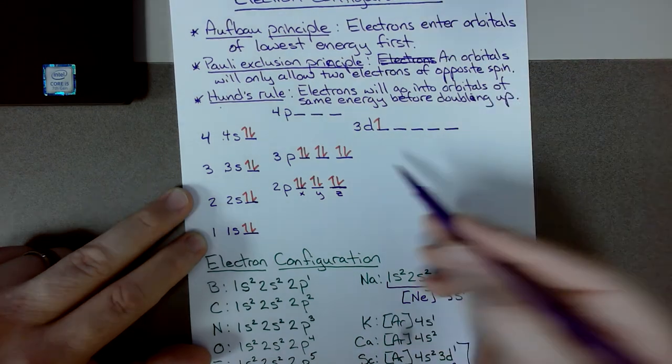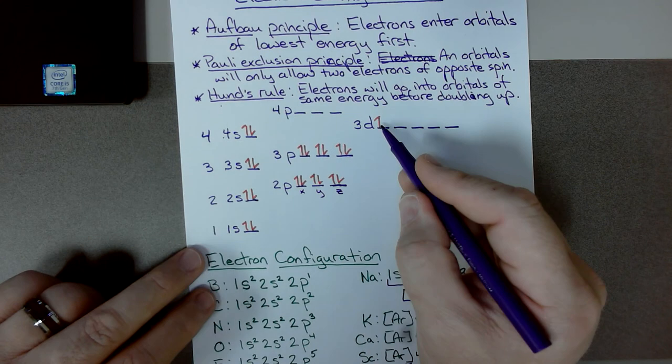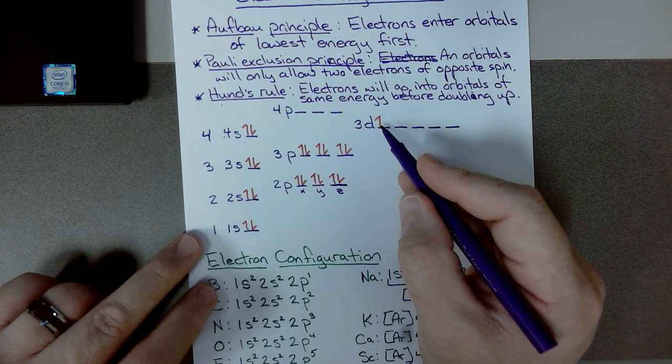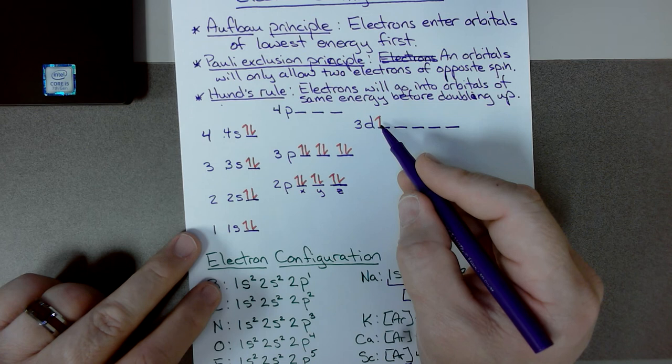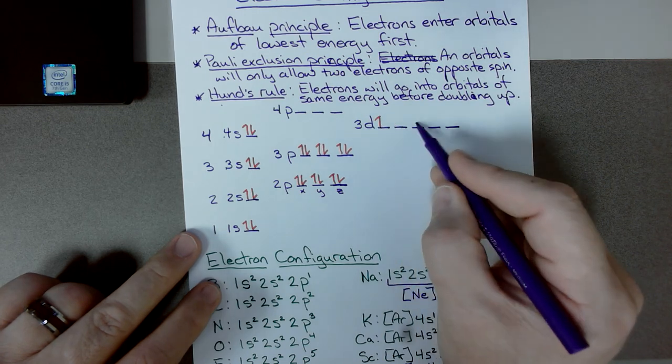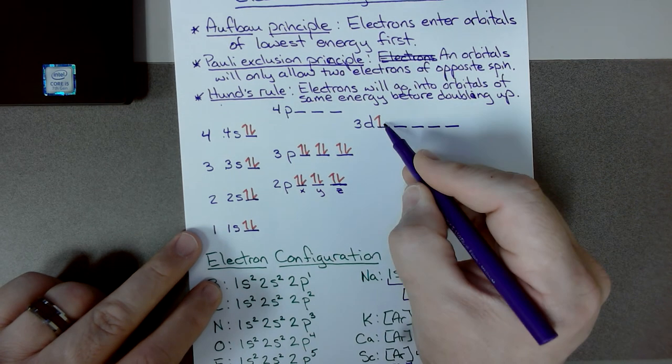In other words, if I were to continue to put electrons in these d orbitals, I would have to put 1, 2, 3, 4, 5 before I go back and put the second one in.